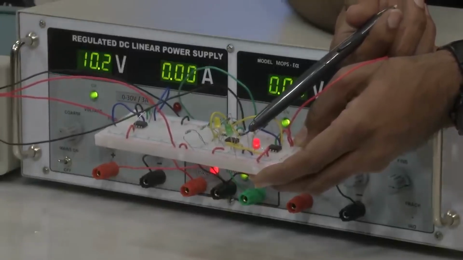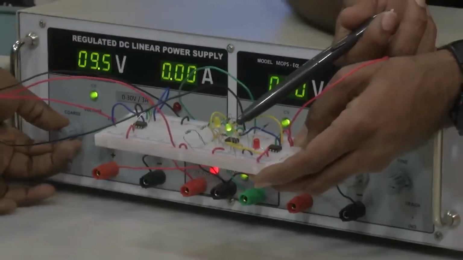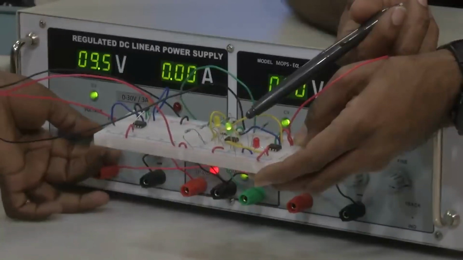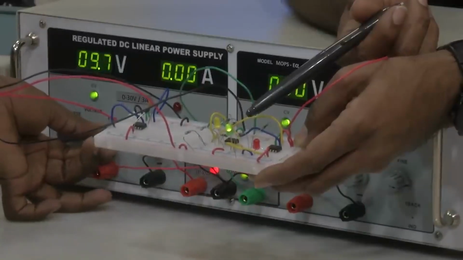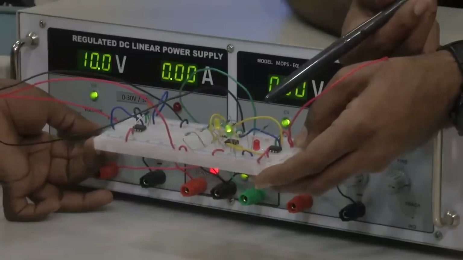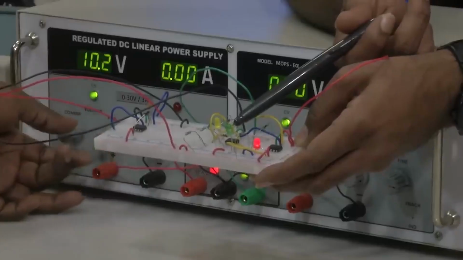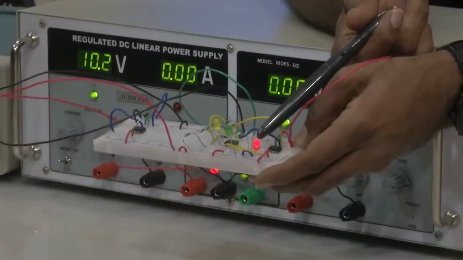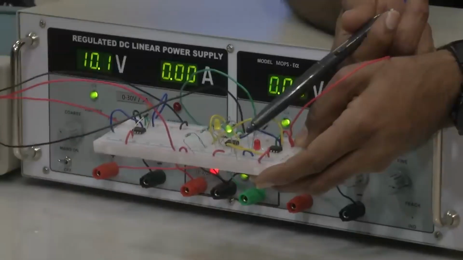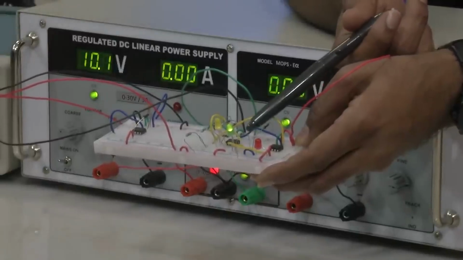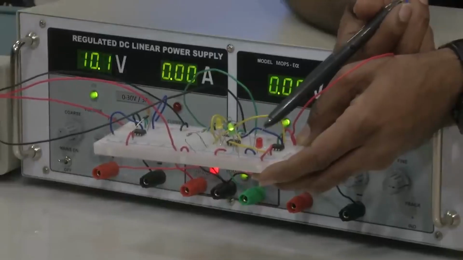If I reduce back to 9, see, 9.5, slowly increase, fine, 9.7, 9.8, 9.9, 10, and you can see green to red, right. Now you can decrease again from red to green. Look at the green, yes, see, just 0.1 volts was the difference, and suddenly the comparator switched its output. Now this is how we can see the comparator.